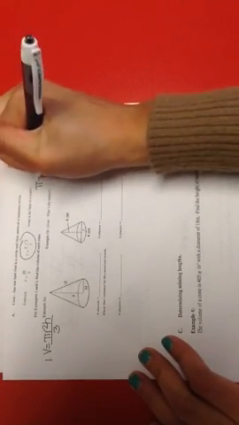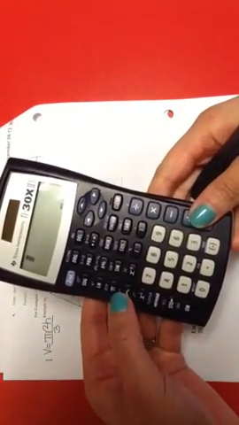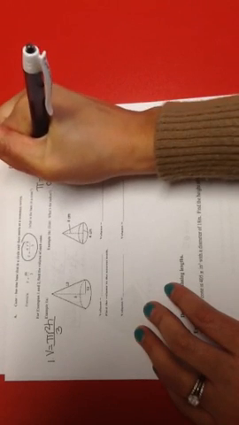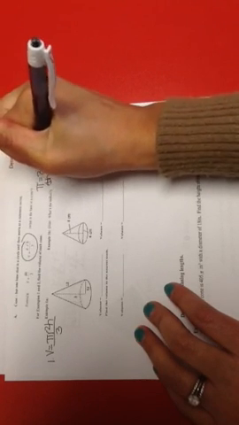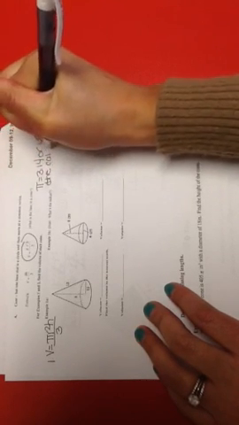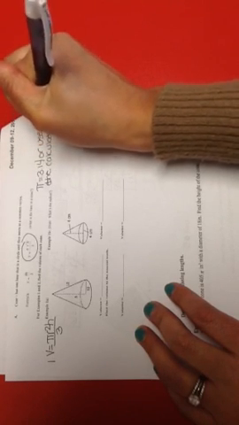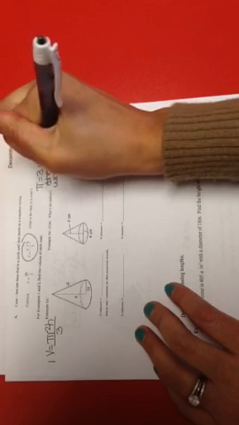I know that pi is 3.14, but in our calculators we also have a pi symbol, which is great. Then we can use 3.14, or we can use the calculator, which has the symbol.